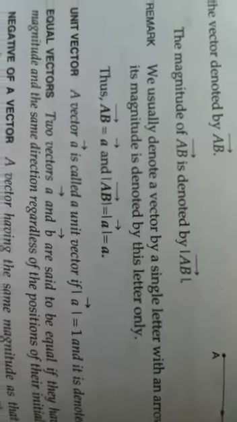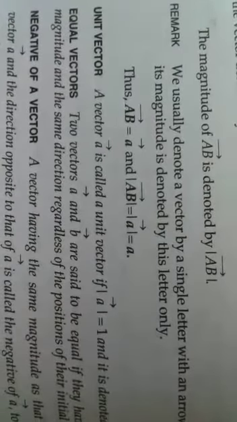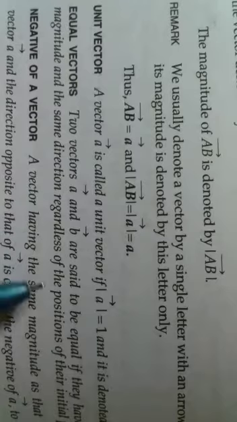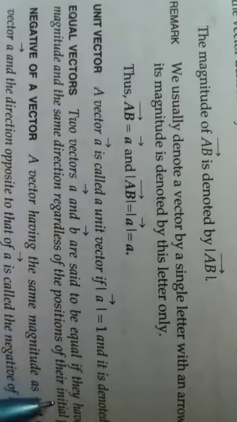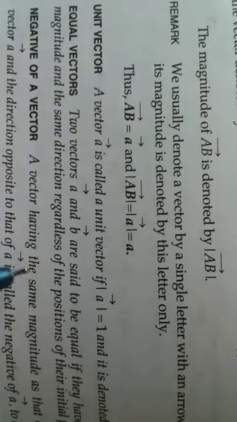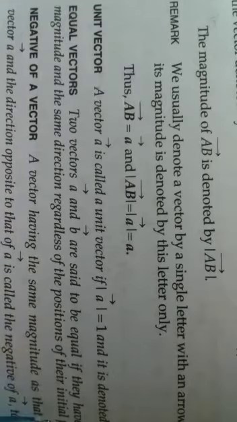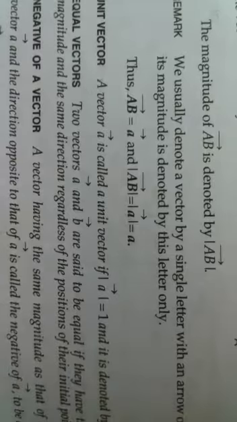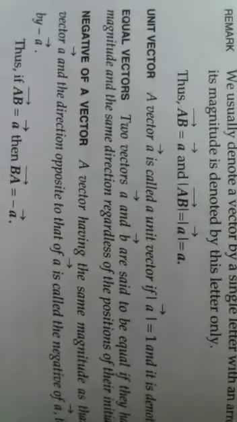After that, our next is equal vectors. Two vectors A and B are said to be equal if they have the same magnitude and the same direction regardless of the position of their initial points. Okay? Next is negative of a vector.